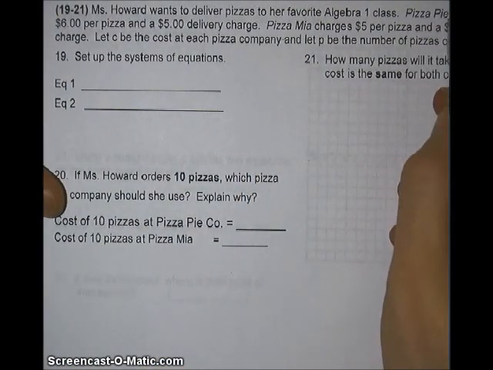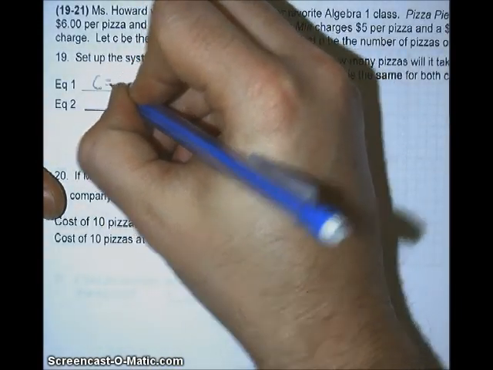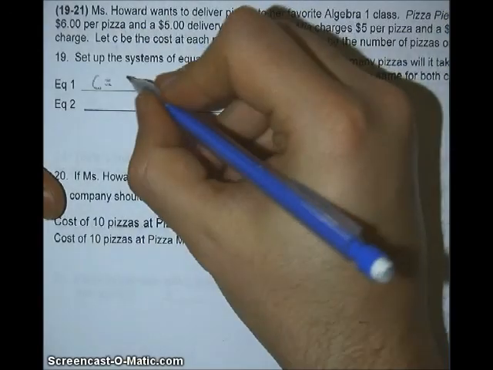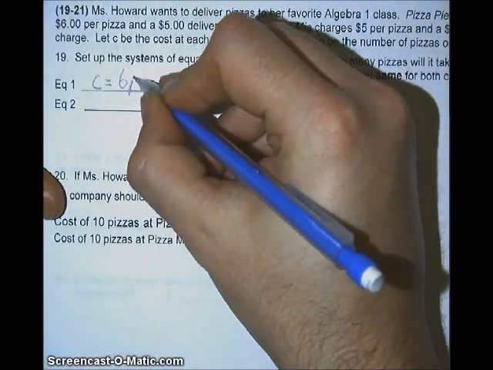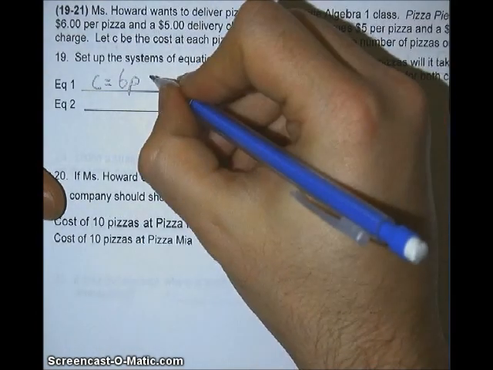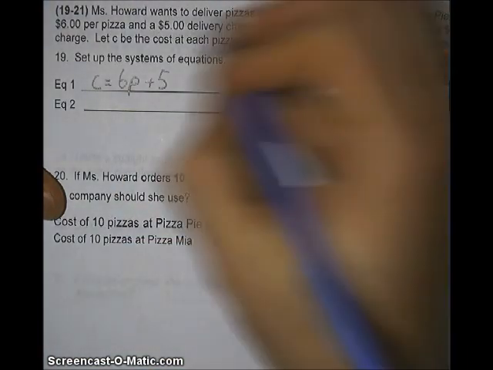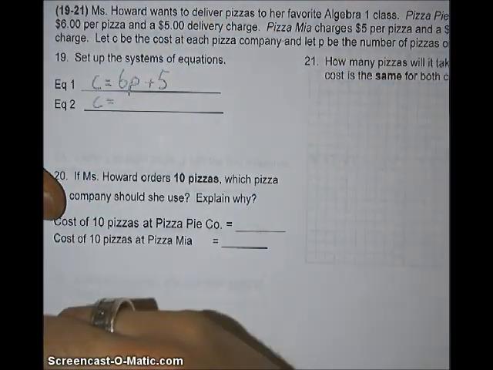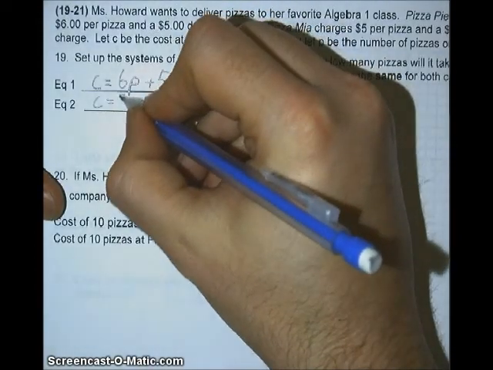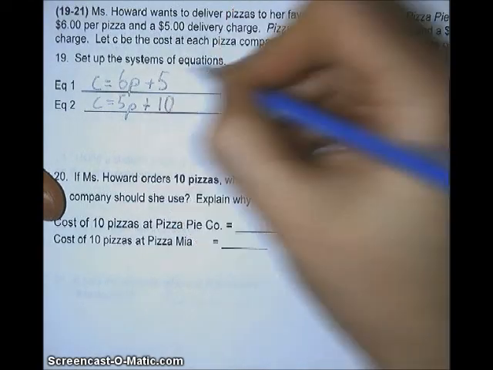My first one, Pizza Pie Company, charges $6 per pizza. So the cost at Pizza Pie Company is $6 per pizza, which means I have the number of pizzas times 6, plus a $5 delivery charge, plus 5. Now, the cost at Pizza Mia, again, cost is going to equal 5 per pizza, so 5p, plus a delivery charge of $10.